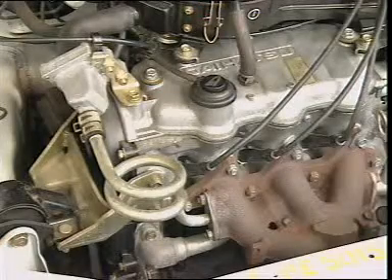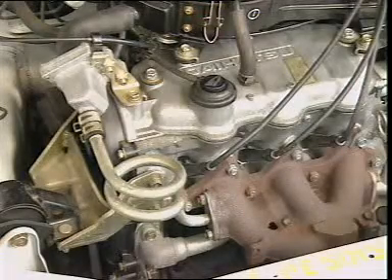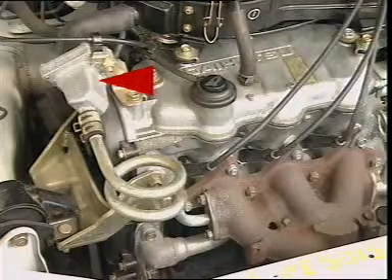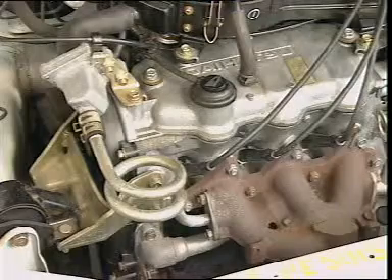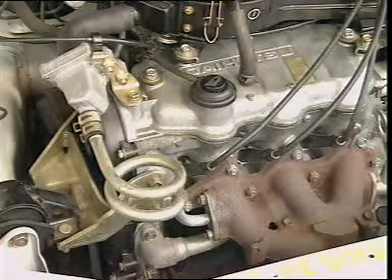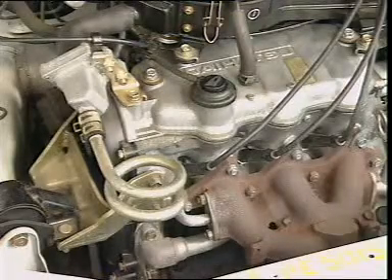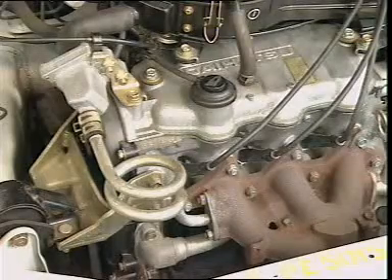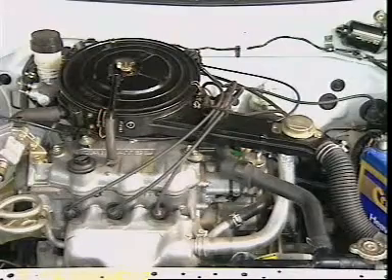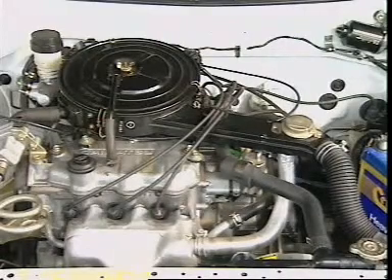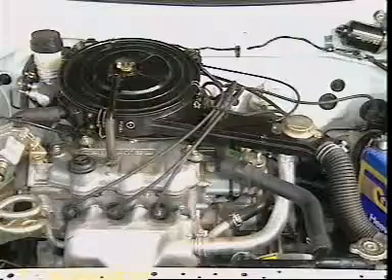The pulse air method uses the pulsations of the exhaust gas to open and close a reed valve. It admits air into the exhaust manifold in short bursts. Air drawn from the air filter enters the exhaust manifold. This method suits engines with 4 cylinders or less because their exhaust pulsations are further apart.